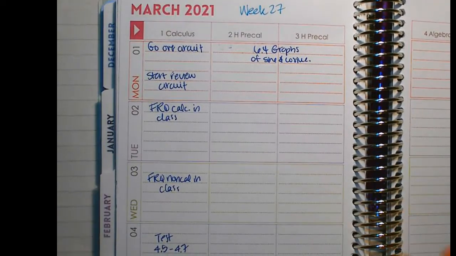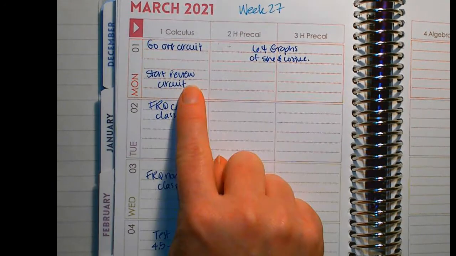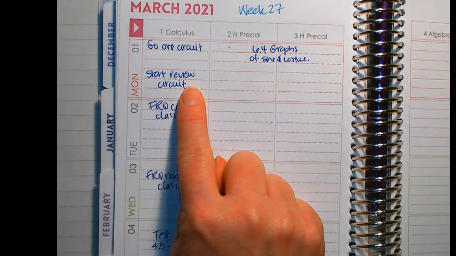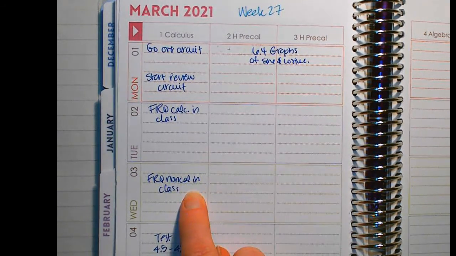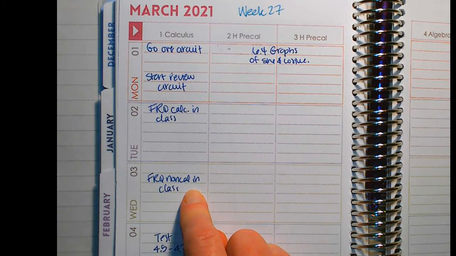So in March, we're going to go over the circuit from the weekend. We're going to start a review circuit. So you have several days to do it. We'll be doing that this week. That gives you plenty of time to do all of the different problems and think about what they might be. And if you get stuck, ask questions.